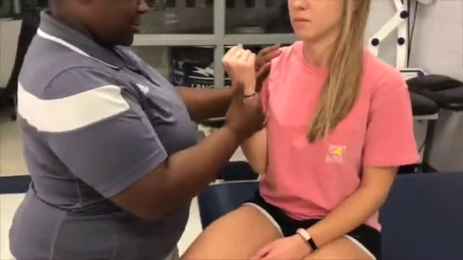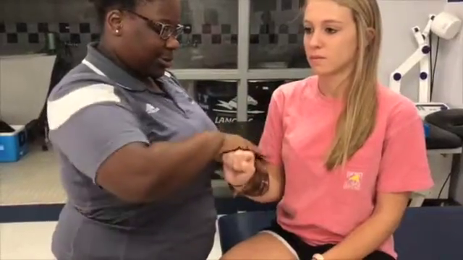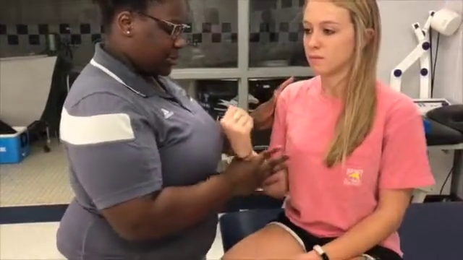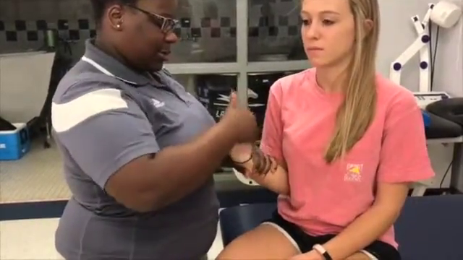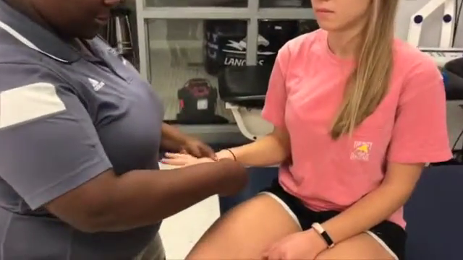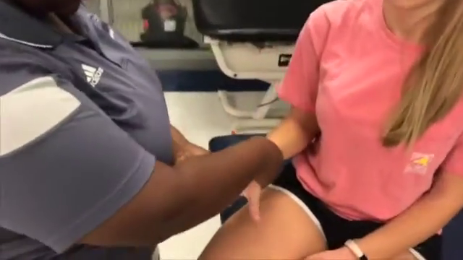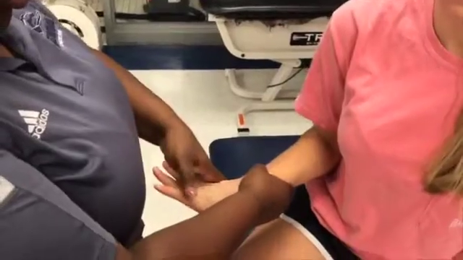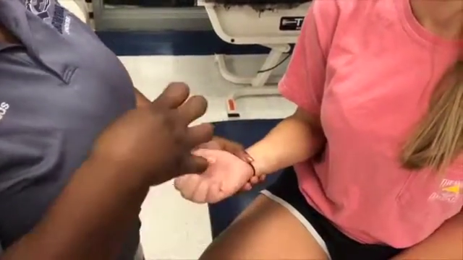These are the upper extremity myotomes: C4, C5, C6, C7, C8, and T1.